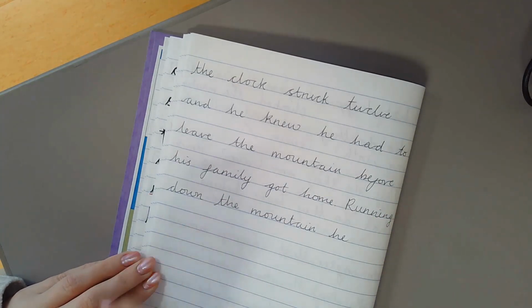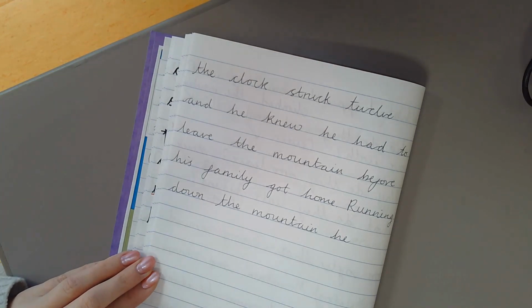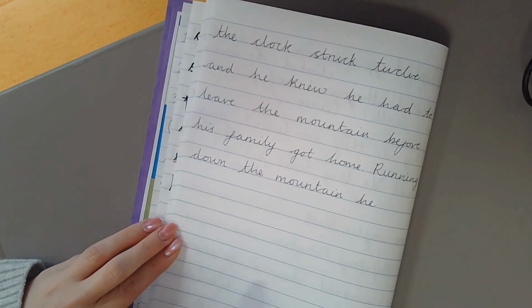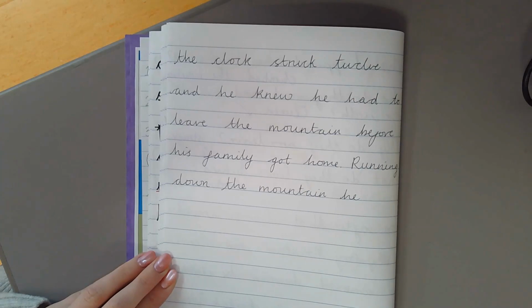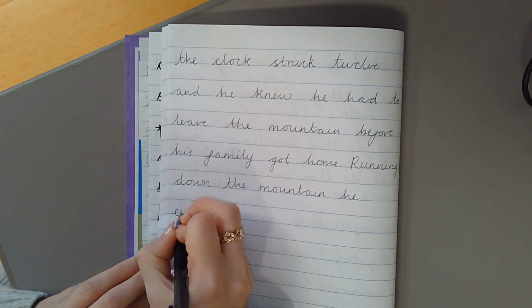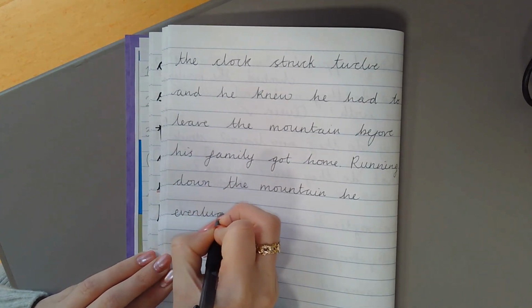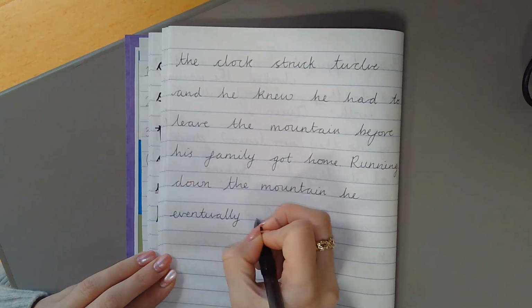He eventually, now then again, that's my adverb of time because it's telling me when it happened. He eventually got home.